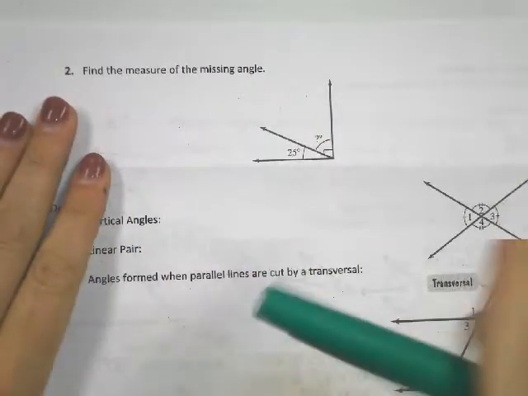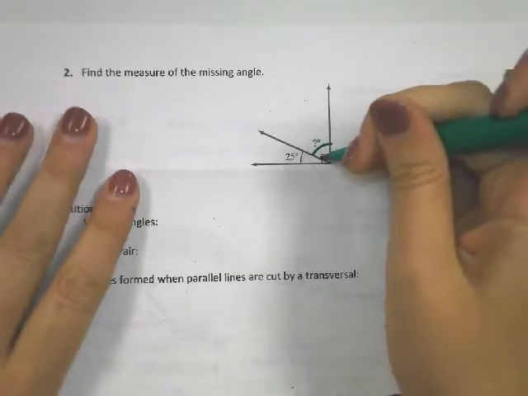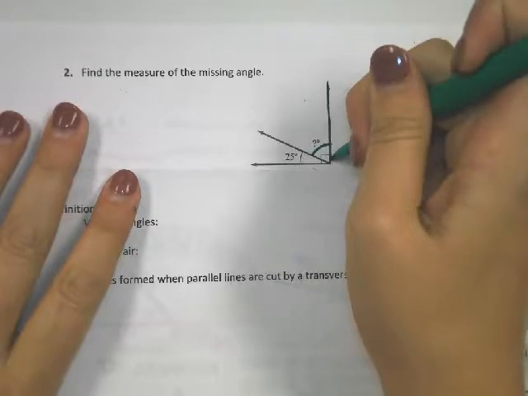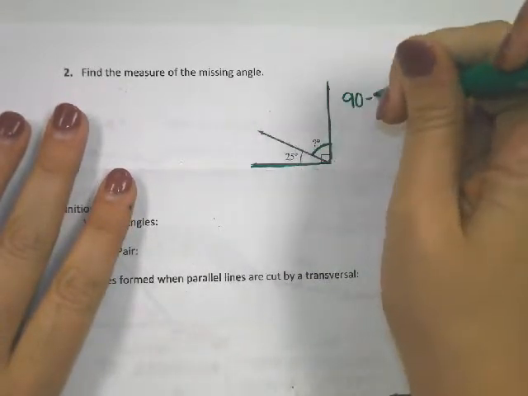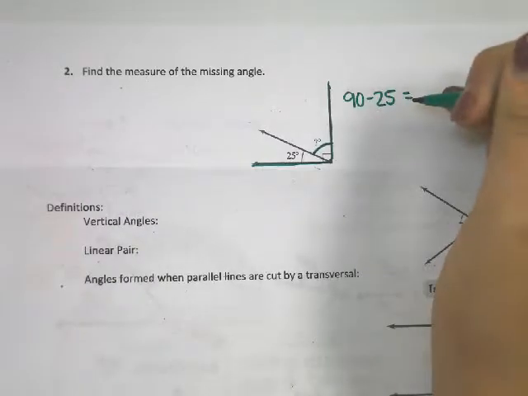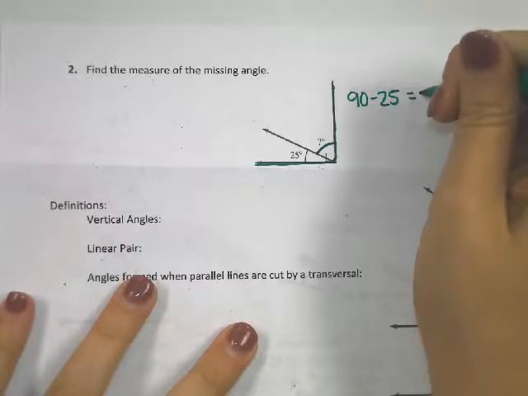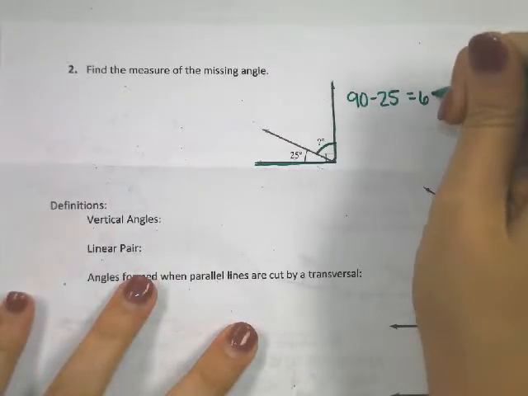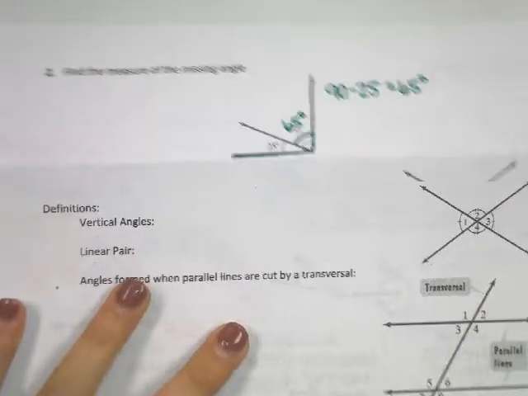For question 2, we're going to find the measure of this missing angle. Once again, I see this 90-degree box, so I know that together these two angles are going to make 90 degrees. So all I have to do is 90 minus 25, and that leaves me with 65 for our missing angle.